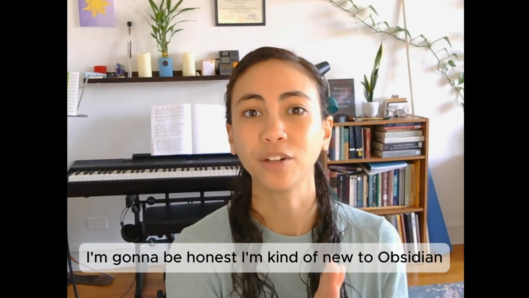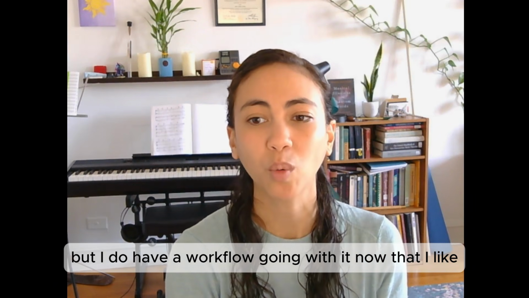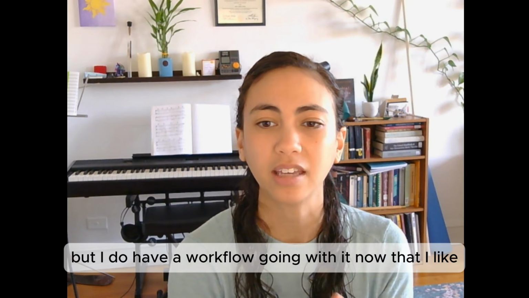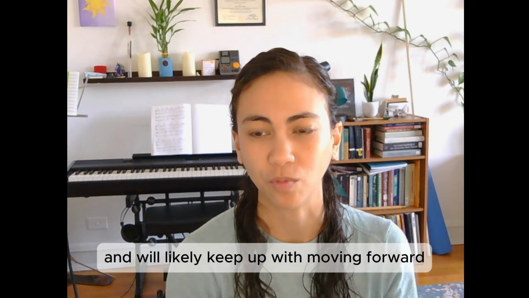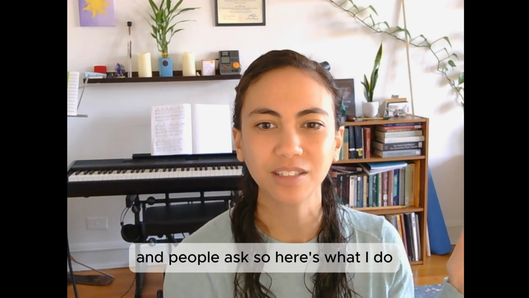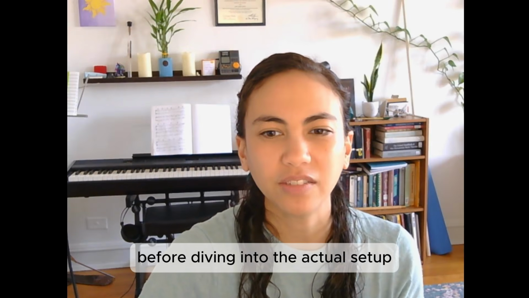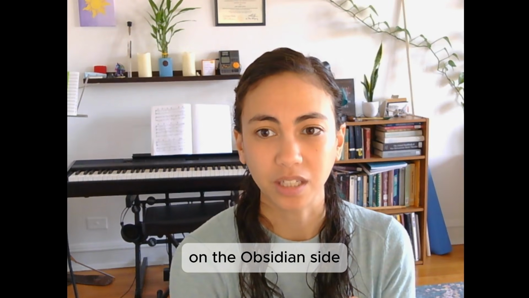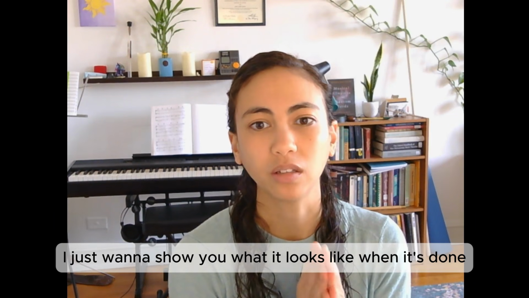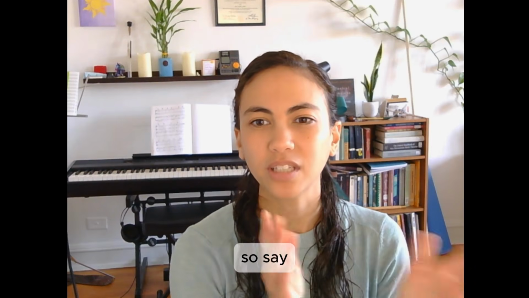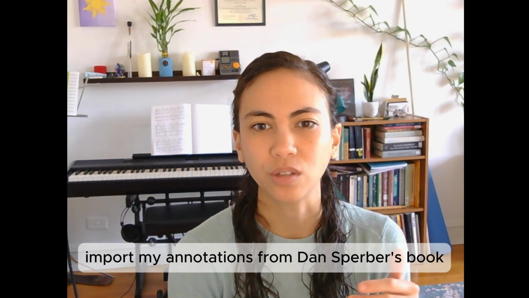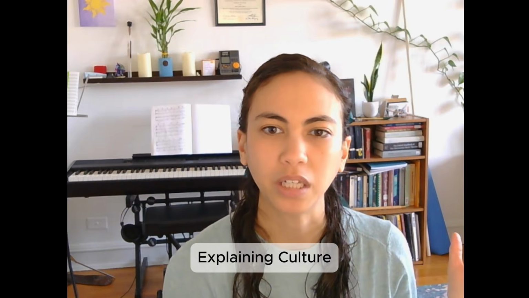I'm gonna be honest, I'm kind of new to Obsidian, but I do have a workflow going with it now that I like and will likely keep up with moving forward, and people asked, so here's what I do. Before diving into the actual setup on the Obsidian side, I just want to show you what it looks like when it's done. So say I want to import my annotations from Dan Sperber's book Explaining Culture.